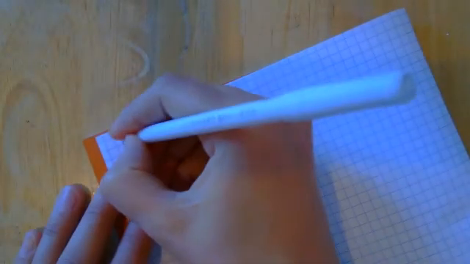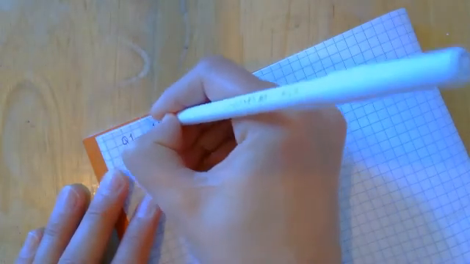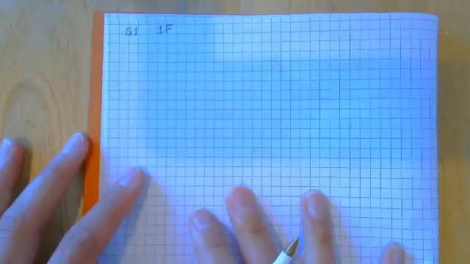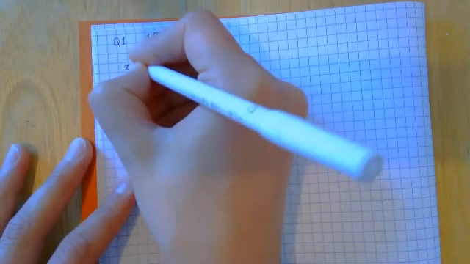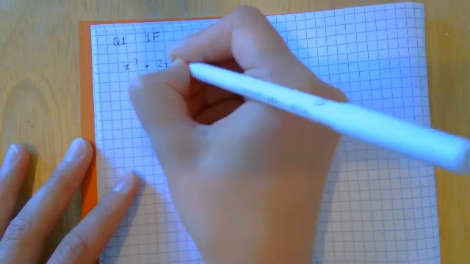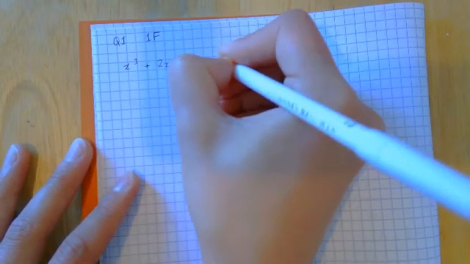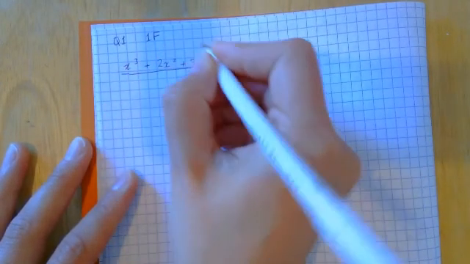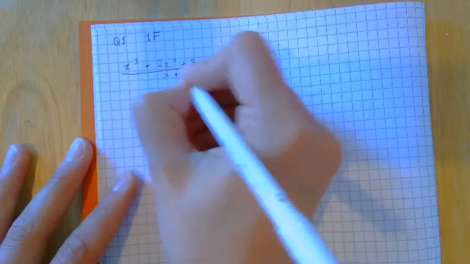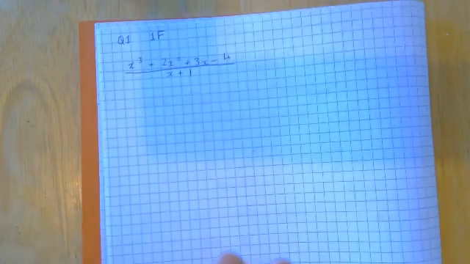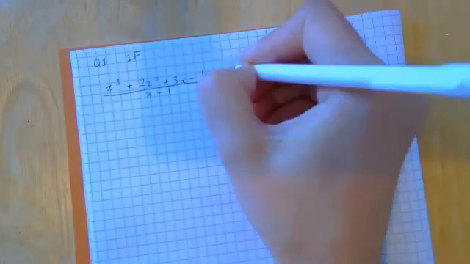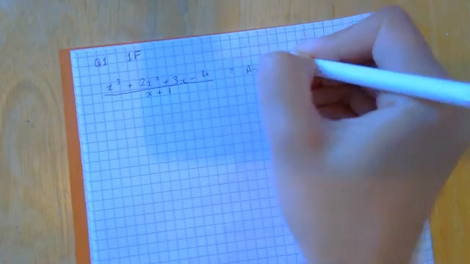I'm just going to do question 1 from 1F now, just in case you're struggling with the division. Question 1 from 1F is x cubed plus 2x squared plus 3x minus 4 over x plus 1.